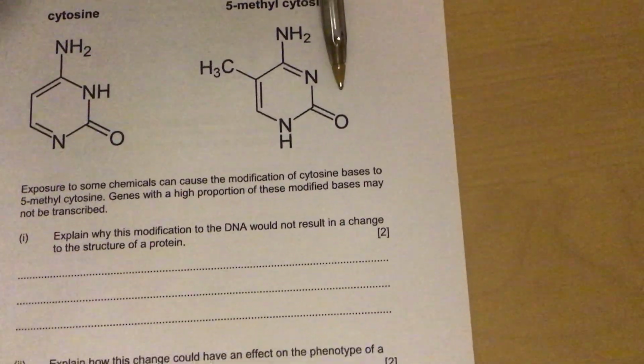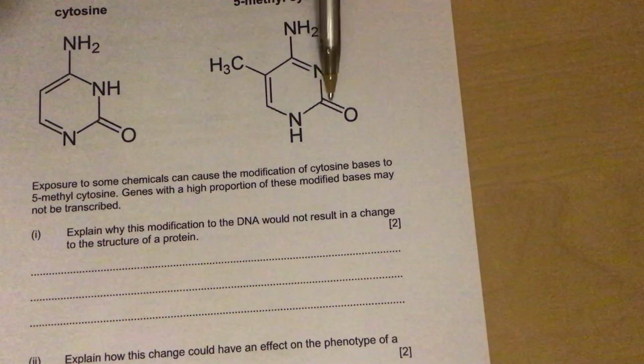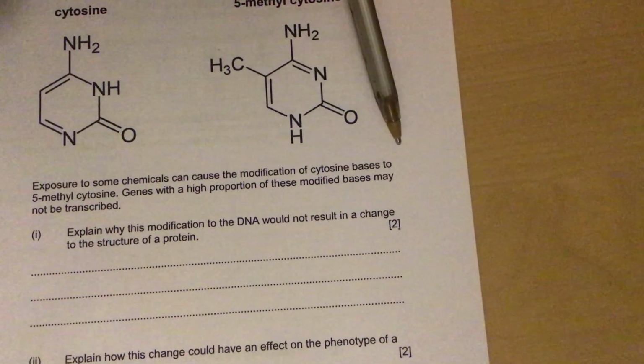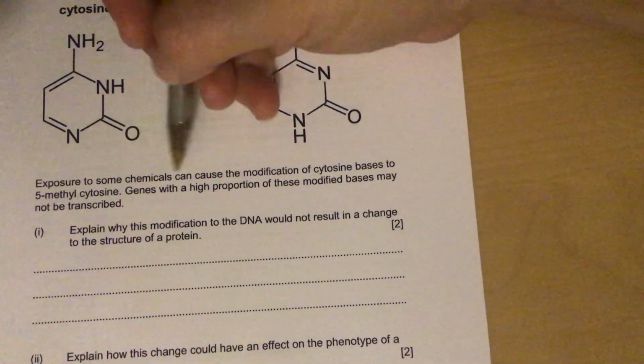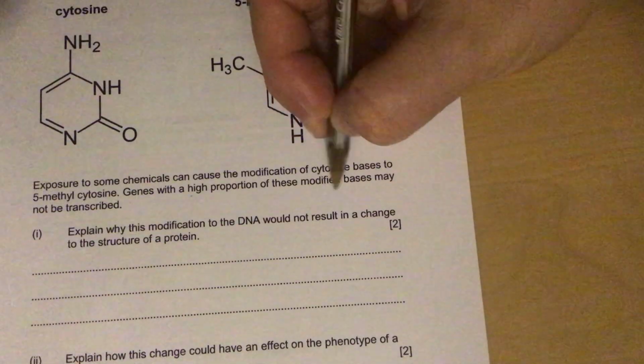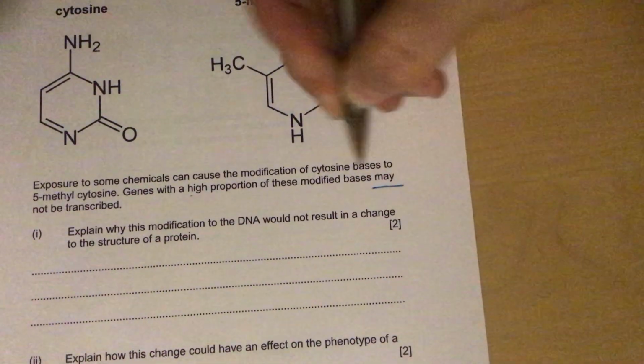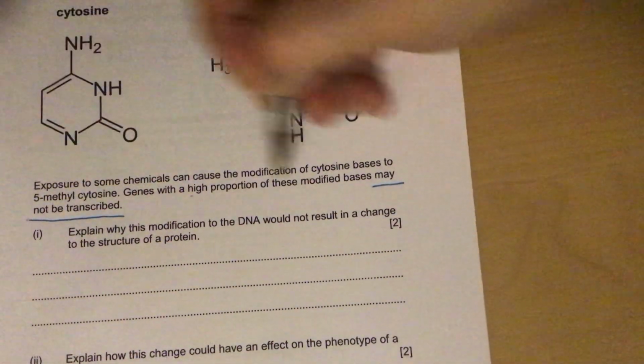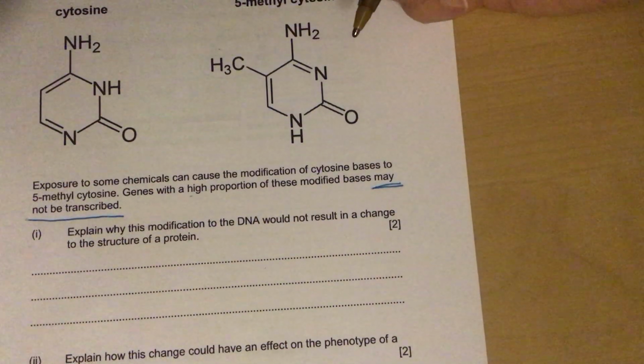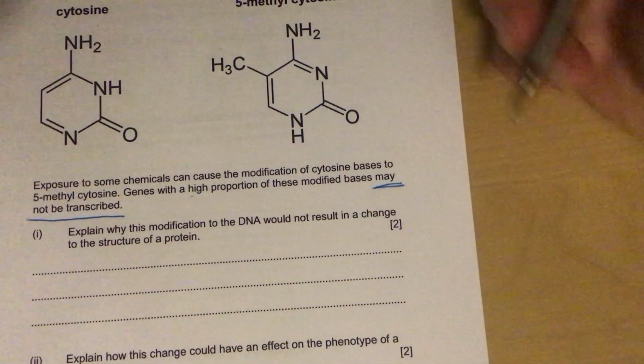The information that it gives you: exposure to some chemicals can cause those modifications. Genes with a high proportion of these modified bases may not be transcribed. May, not won't be transcribed, but may not be transcribed.